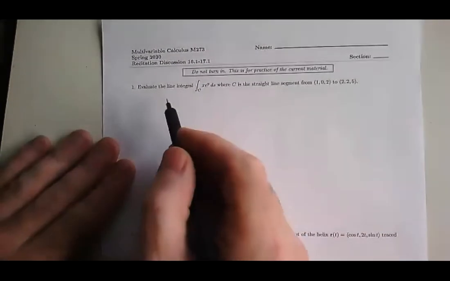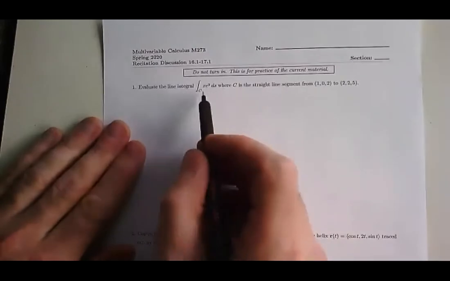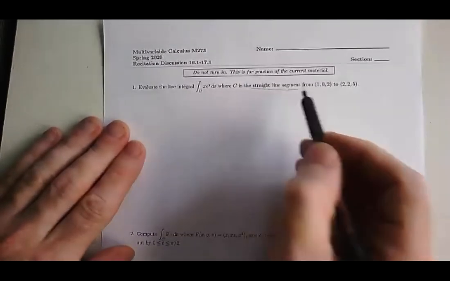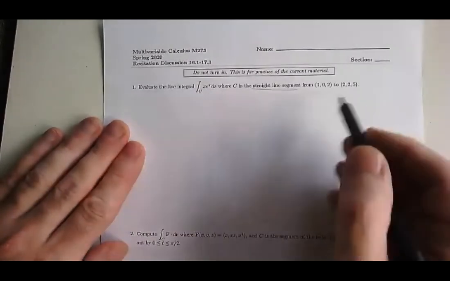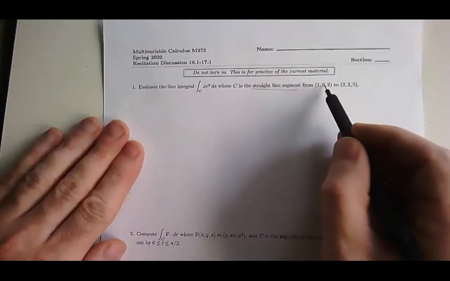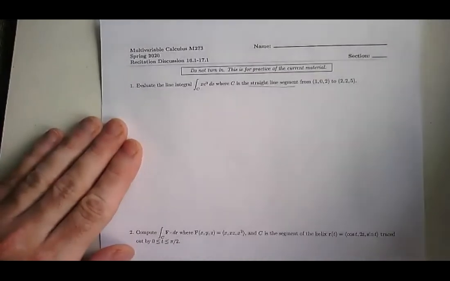So problem 1, we have a line integral, right? C is our path. In this case, it's a straight line segment. And this is what we're integrating, x e to the y. And we're integrating from (1, 0, 2) to (2, 2, 3). One of the main techniques that we're going to use in this section for evaluating line integrals is to turn them into single variable calculus problems using parametric equations. So all that work we did earlier in the semester using the parametric equation of a line is going to come back and help us in this section here.